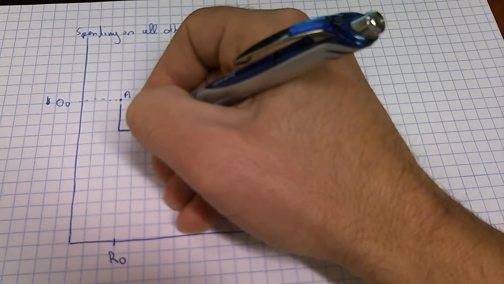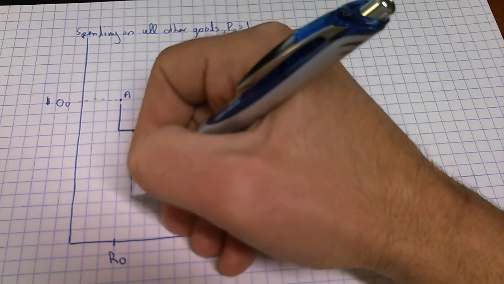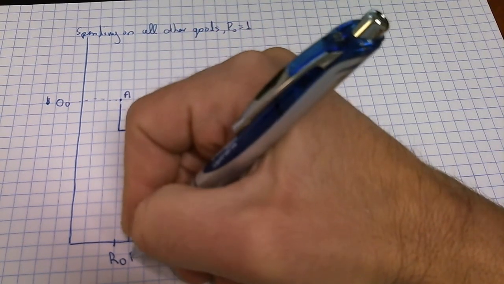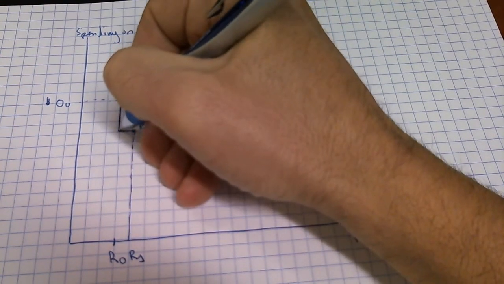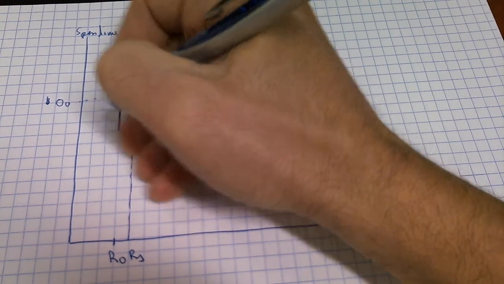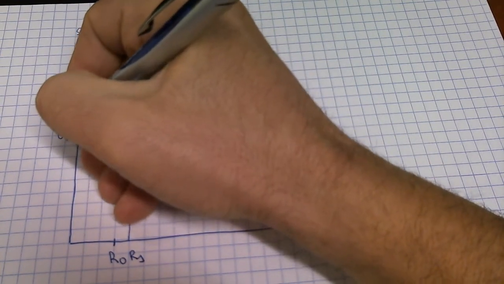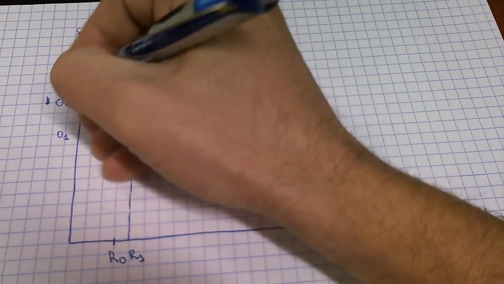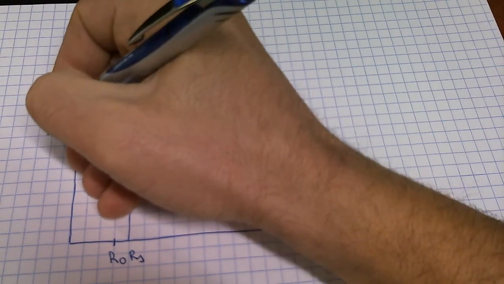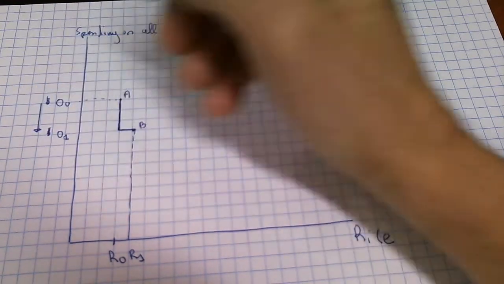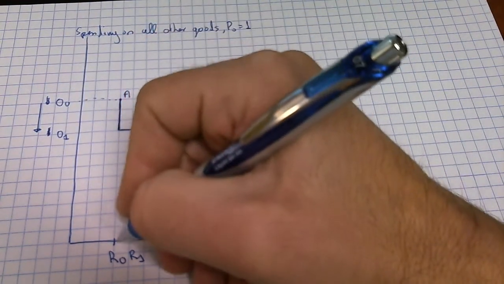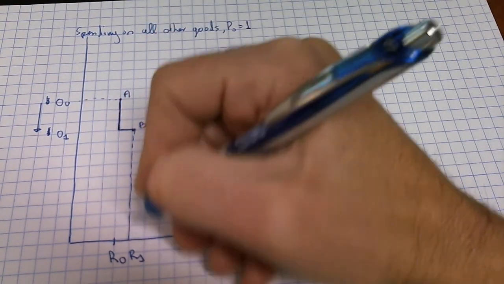Okay, so I got one more unit of rice, R1, and I am willing to sacrifice this much spending on the other good to get the extra unit of rice, yeah?